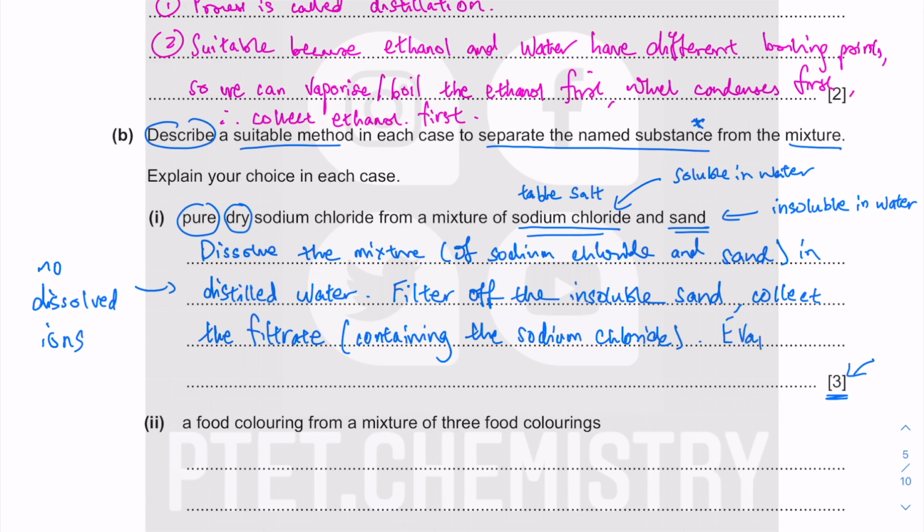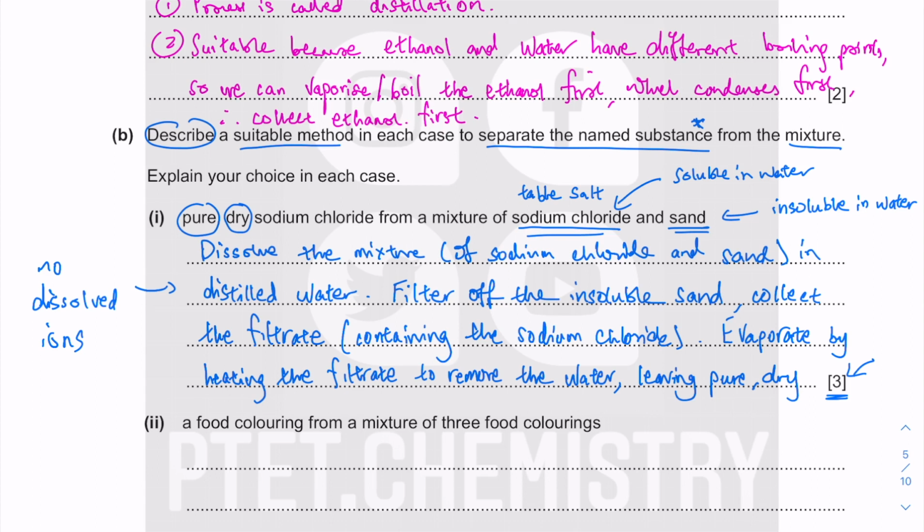So we will evaporate by heating the filtrate, meaning the solution, to remove the water, meaning the distilled water, leaving pure dry sodium chloride, which I could write as the formula, but since we haven't really covered formulae by the time we do this particular topic, we can just write pure dry sodium chloride if I evaporate it to dryness, okay?